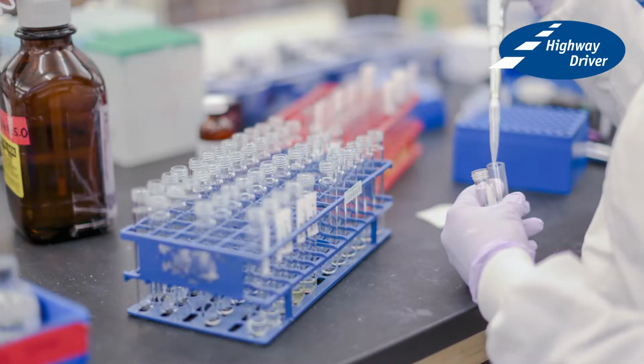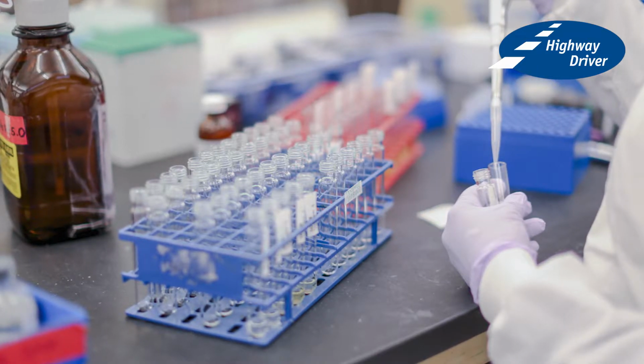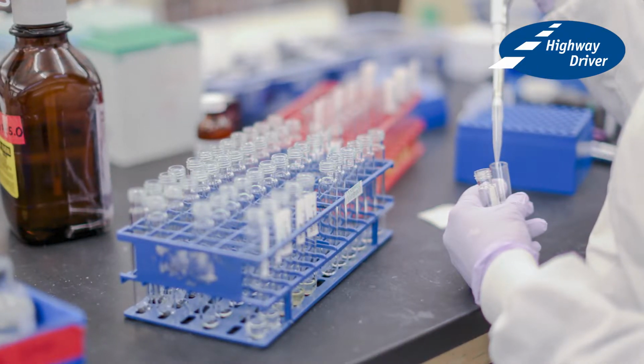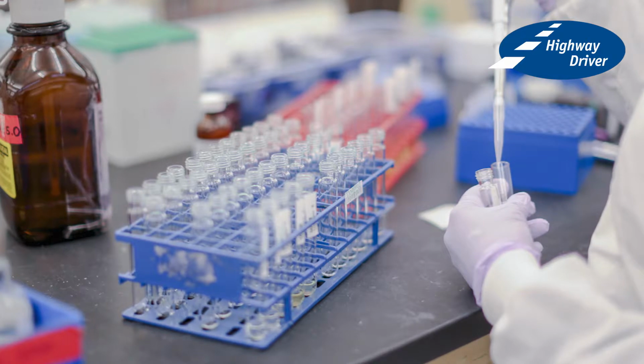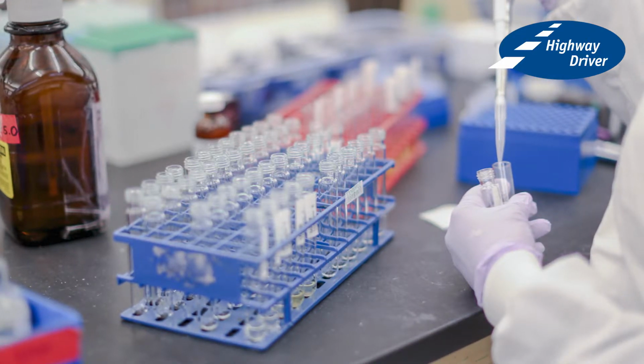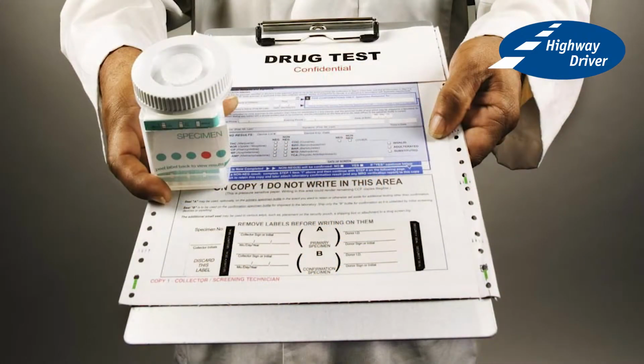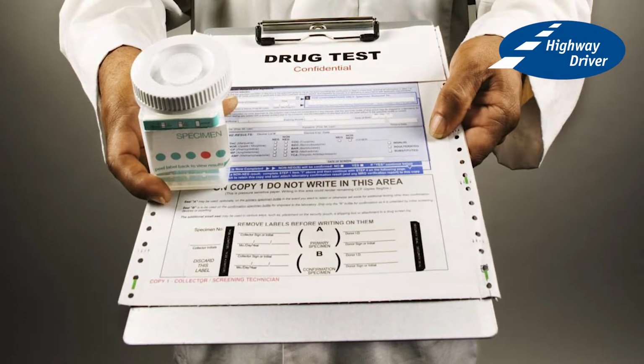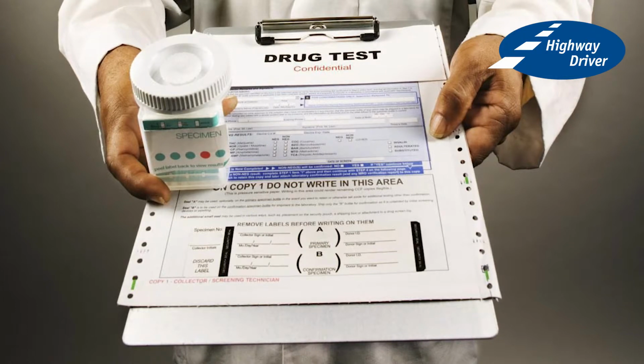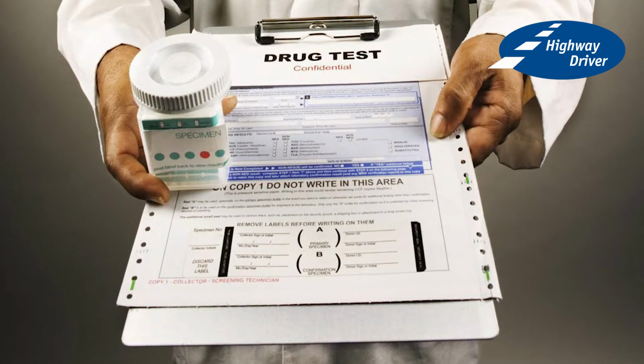Follow-up testing is required for drivers who tested positive or refused a drug test and who have completed the return to duty process and have tested negative for a return to duty test. This testing is prescribed by the substance abuse professional for a minimum of 6 directly observed tests in 12 months, but can be extended for an additional 4 years.